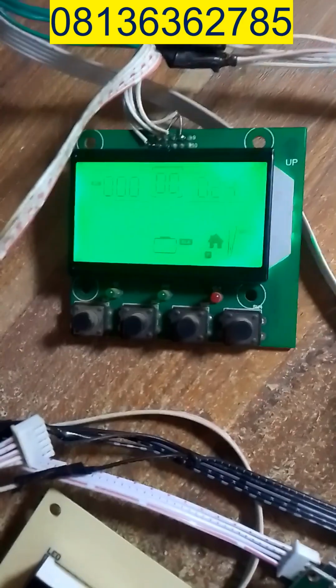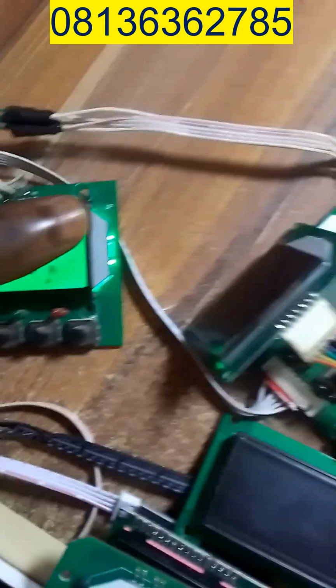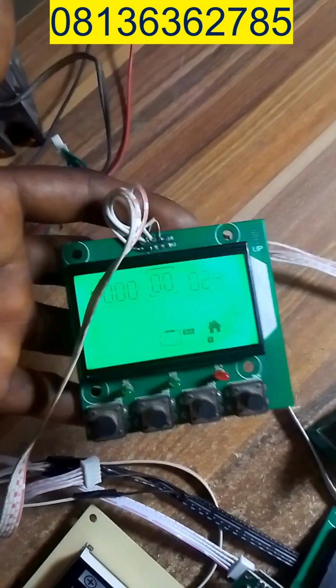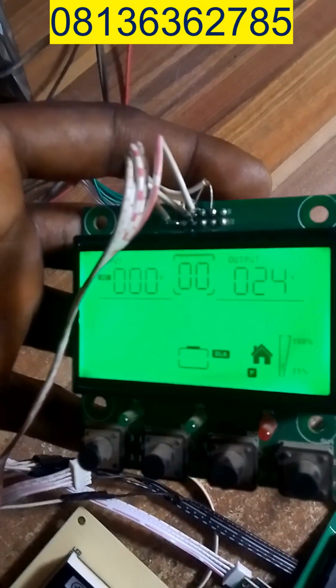So this is SoundFeed now. You can see that it's now a working display. It's working perfectly now. So the display is working perfectly. So this is for the SoundFeed hybrid inverter. So that's for this inverter.